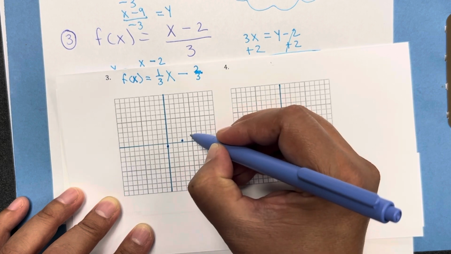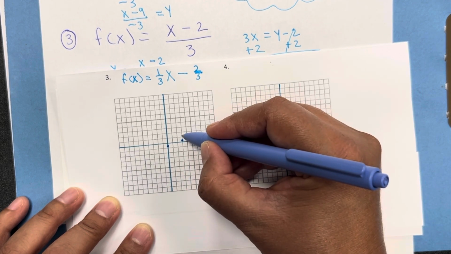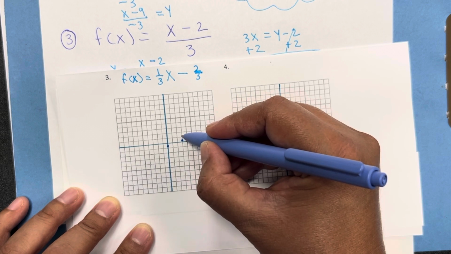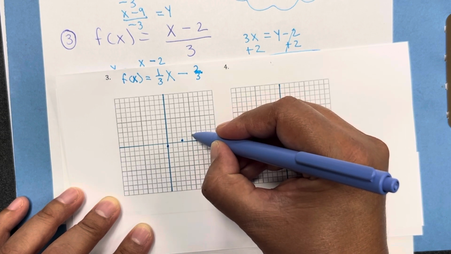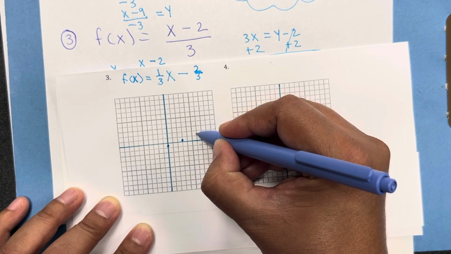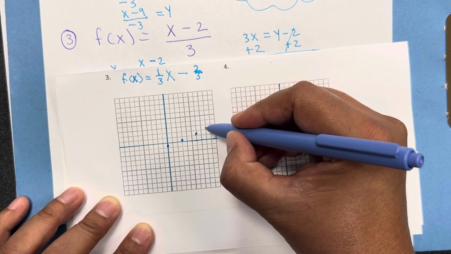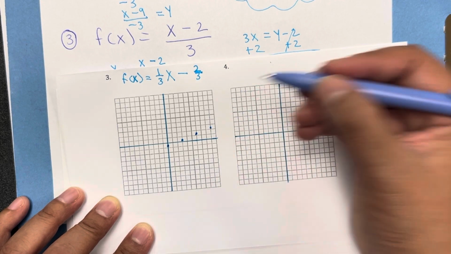So around there. Same thing, thirds. So only one hole will be around there, and then 1, 2, 3. Again for the next one, 1 and 1, 2, 3. So that's my line.